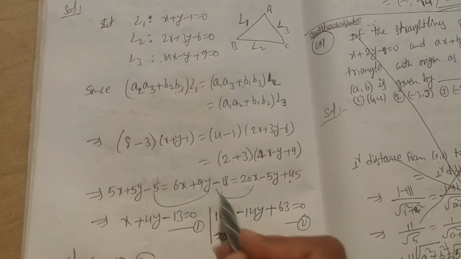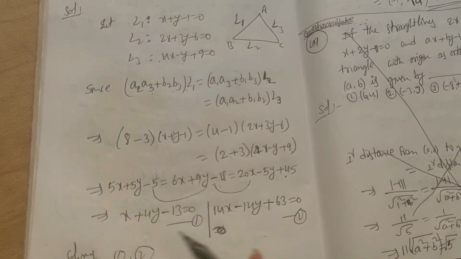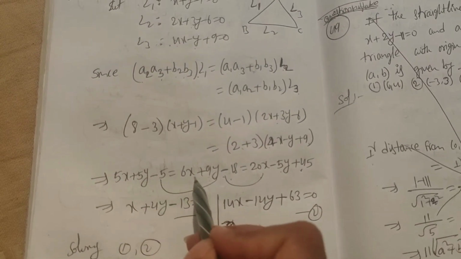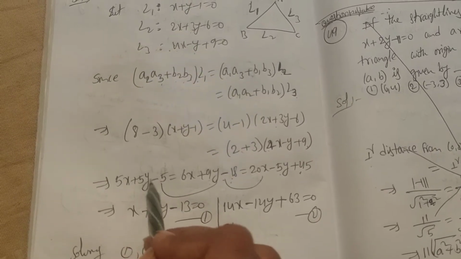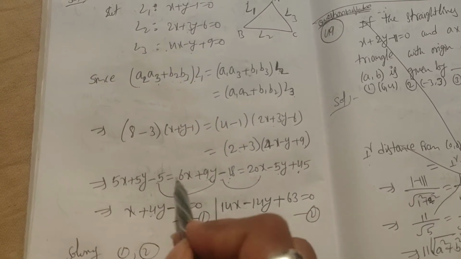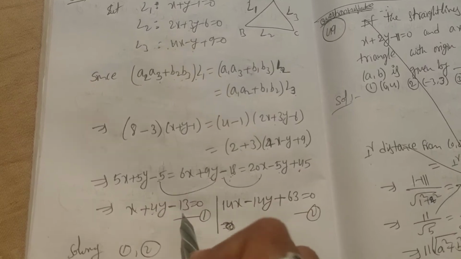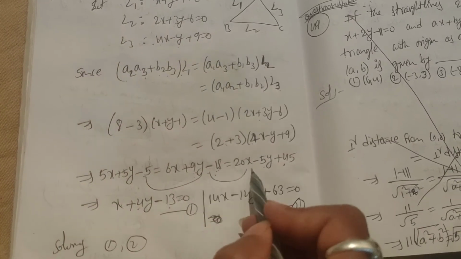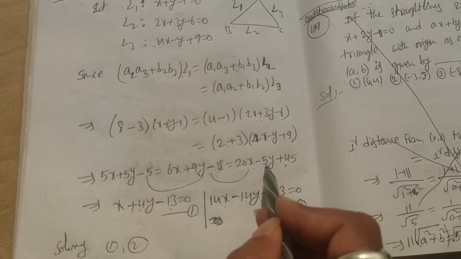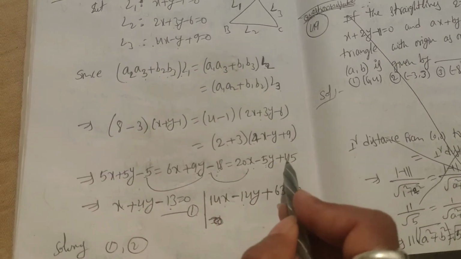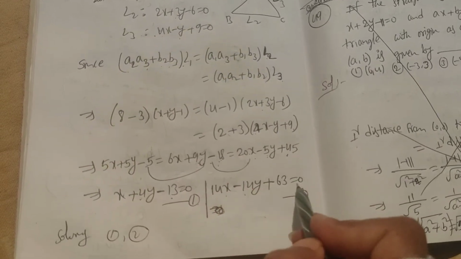So equate any two. If you equate any two, you get two line equations, and if you solve them, that is our required orthocenter. First equate these two: 5x plus 5y minus 5 is equal to 6x plus 9y minus 18. Transposing, 6x minus 5x is x, 9y minus 5y is 4y, minus 18 plus 5 is minus 13, equal to 0. This is the first equation. Now equate these two: 20x minus 6x is 14x, minus 5y minus 9y is minus 14y, plus 4y, plus 18 plus 45 gives plus 63 is equal to 0.